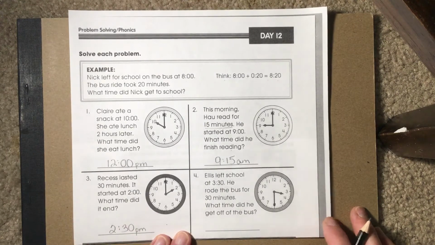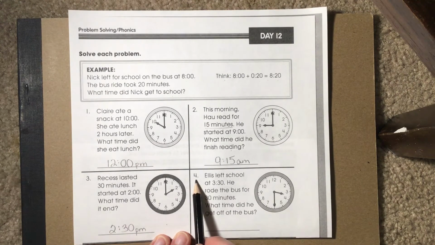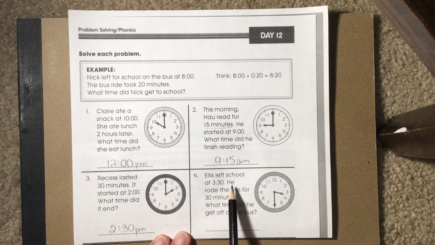Next one, number 4. Ellis left school at 3:30. He rode the bus for 30 minutes. What time did he get off the bus?